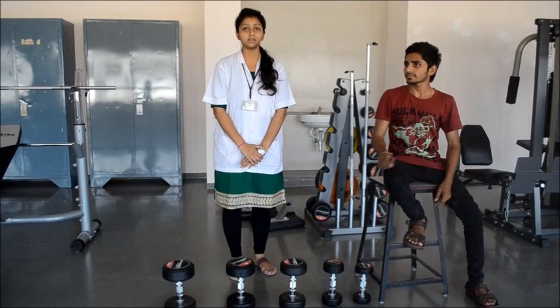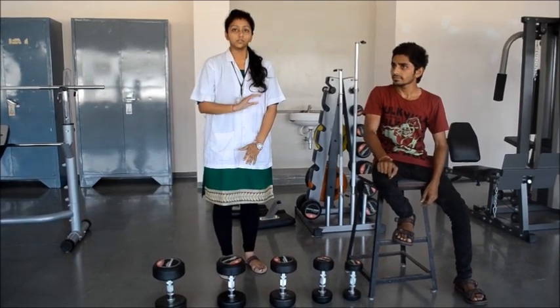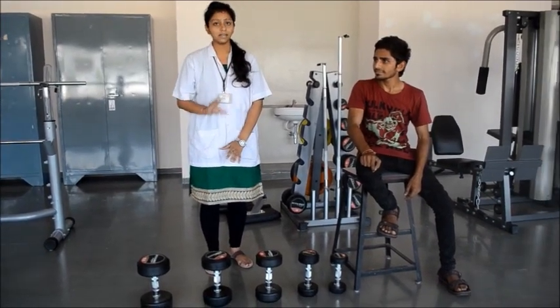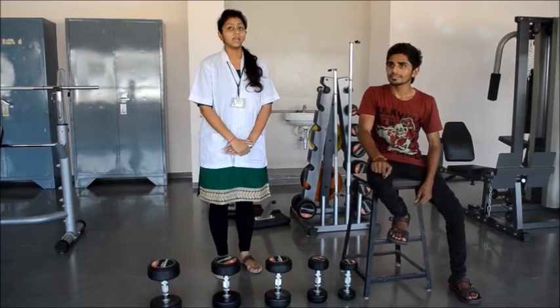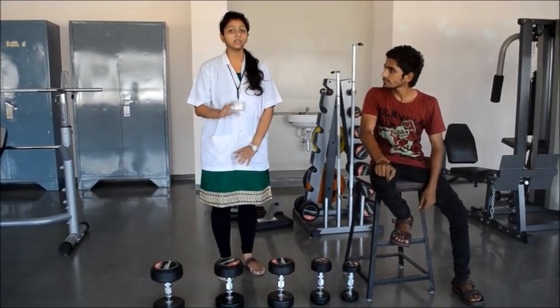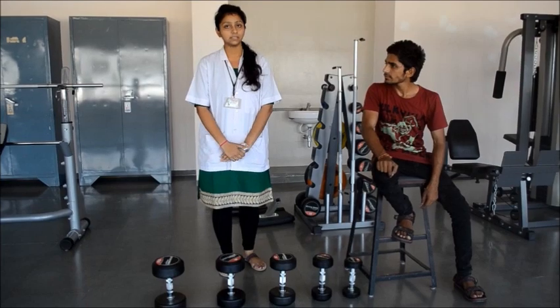And this is how we determine through DeLong's technique the 1 RM and 10 RM for the patients, and this is how we see how to determine the intensity for the strengthening exercise.